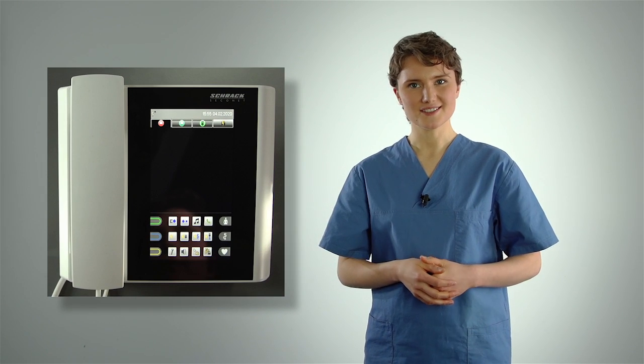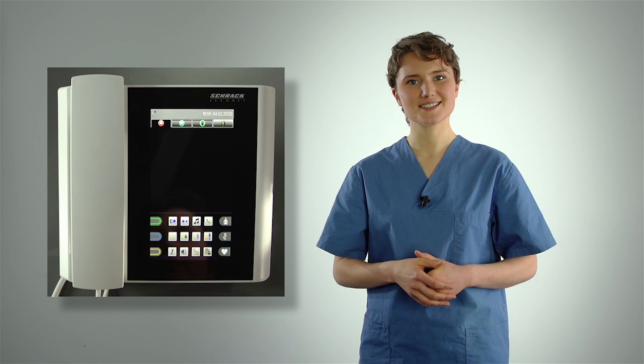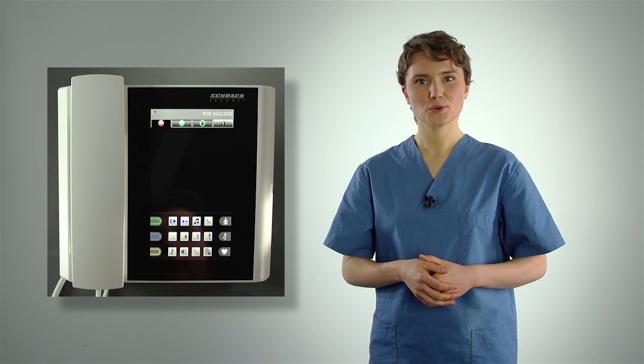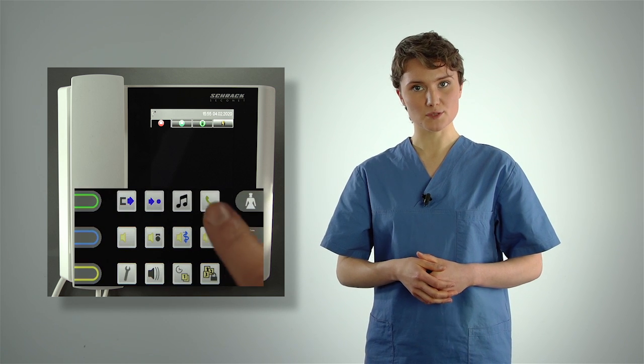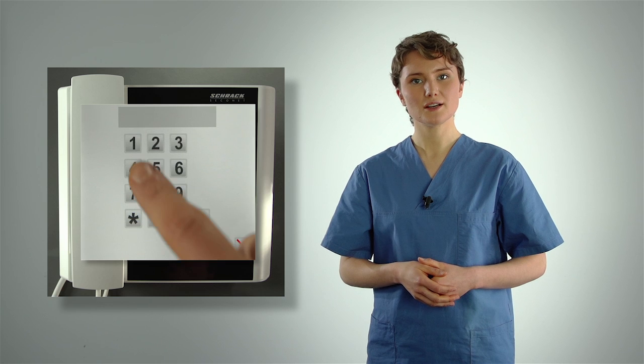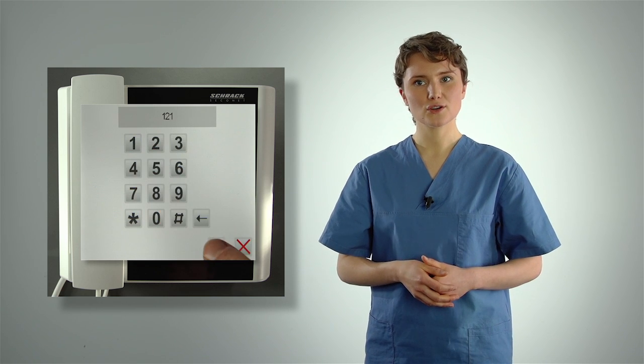To make a telephone call, use the staff terminal's telephone function. To do this, press the Telephone button in the Functions area and dial the required number. To end the call, you can also use the End Call button.